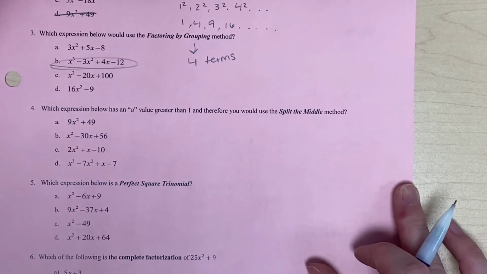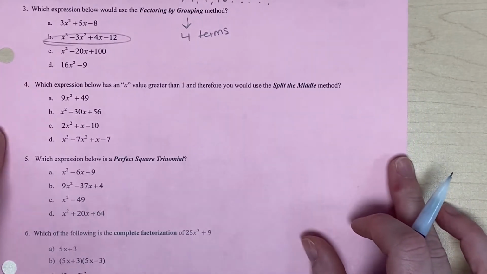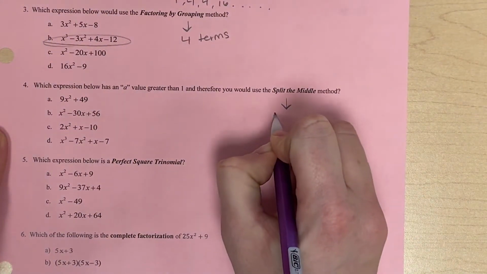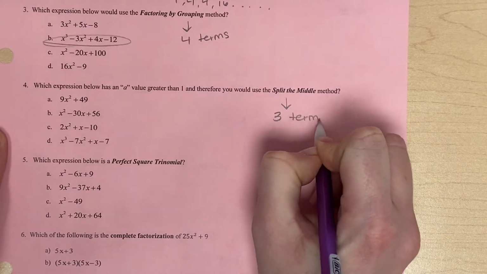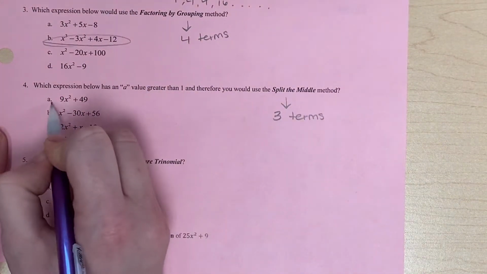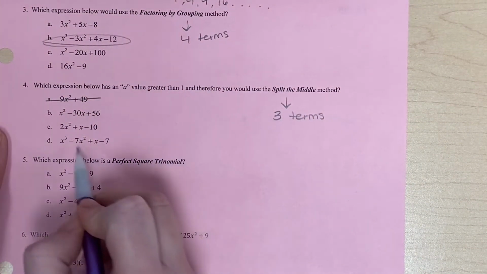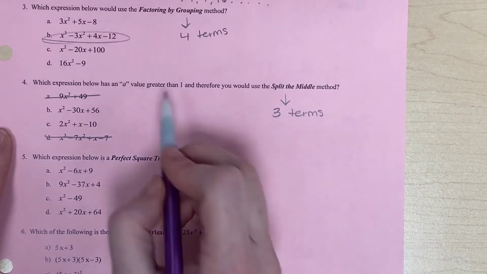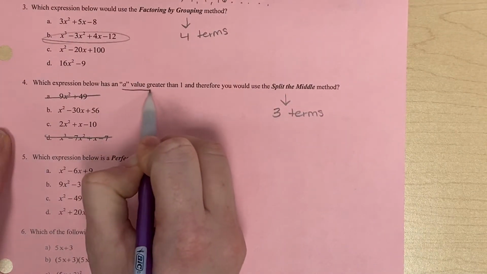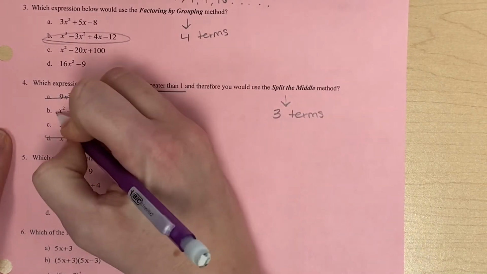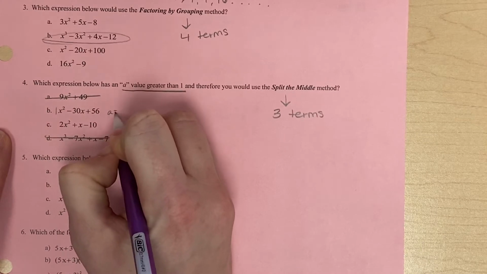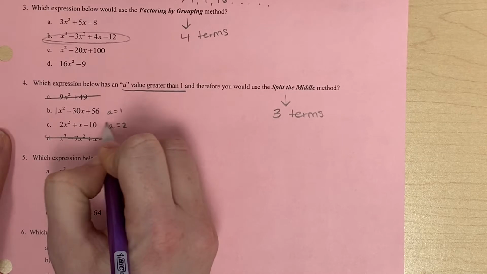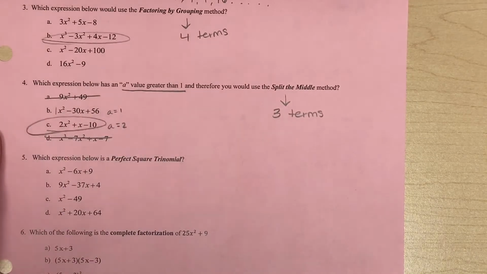For number 4, it says, which expression below has an A value greater than 1, and therefore you should use split the middle? Split the middle is what we do when we have a trinomial, or 3 terms. So first of all, it has to have 3 terms, which means I can eliminate A and D. So I'm left with just B and C. We also use split the middle when A is greater than 1. Looking at the numbers here, A in this one is a 1. A in this one is a 2, which means A greater than 1 is here when A is 2, so that's C.